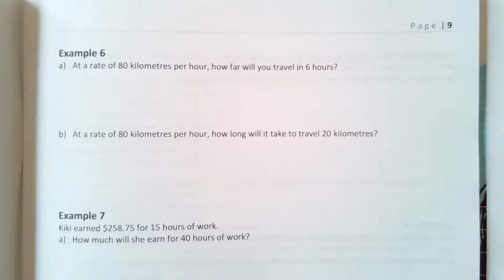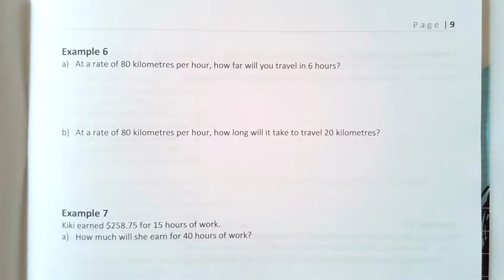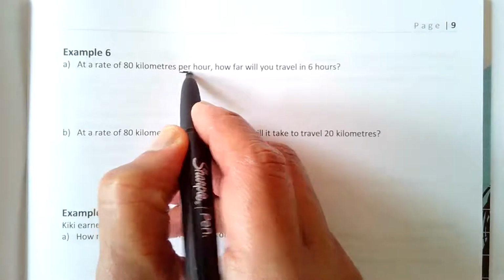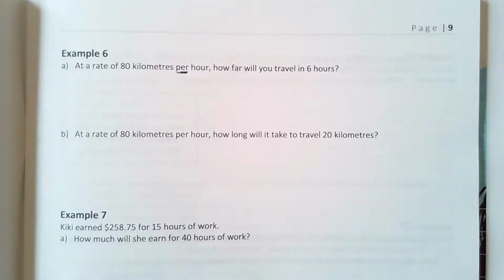In this example, we have a question: at a rate of 80 kilometers per hour, how far will you travel in 6 hours? Remember we said per means 1, right? How much for each hour?